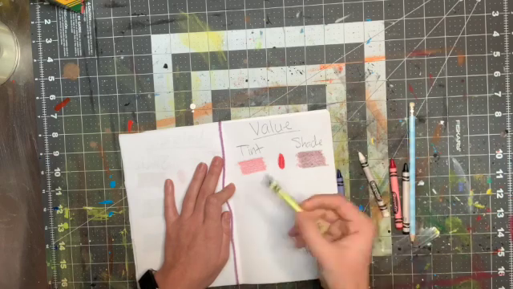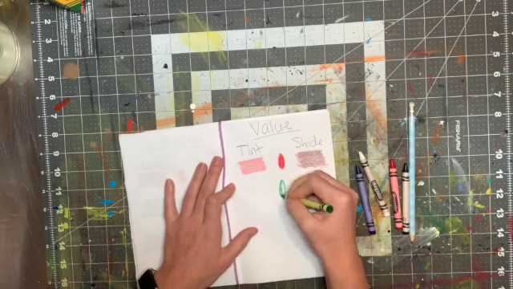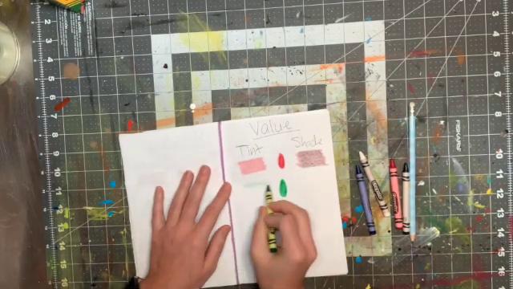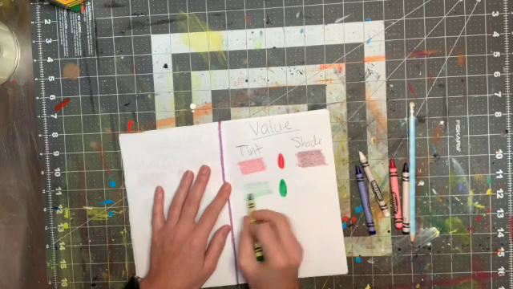Let's do our next color. I have green, so I'm going to put green down in the middle. And let's do our tint first. So we have our green. We're going to put it down very lightly, not pressing down hard.